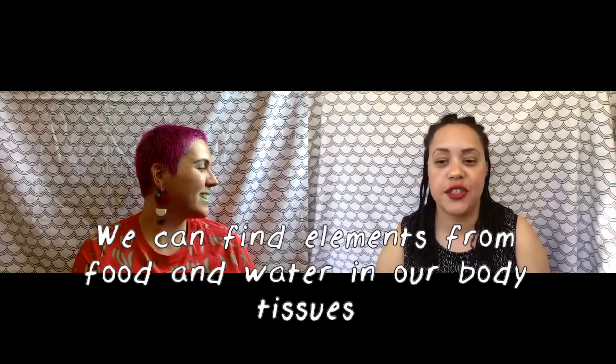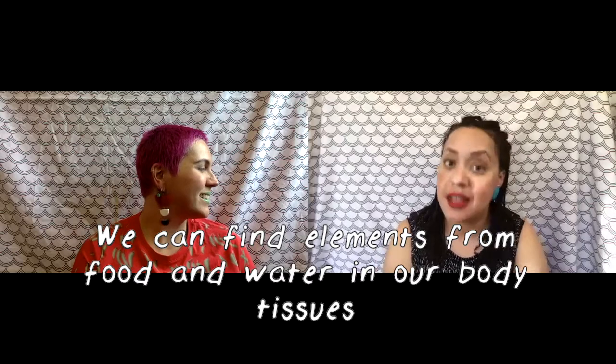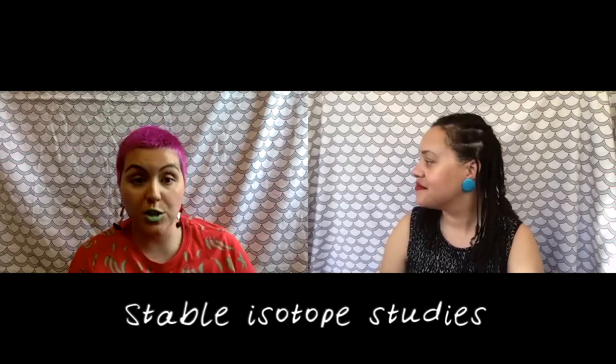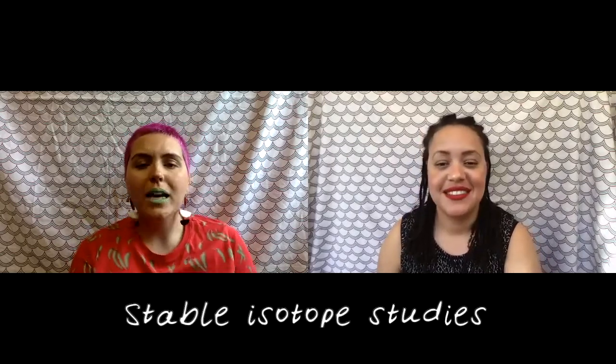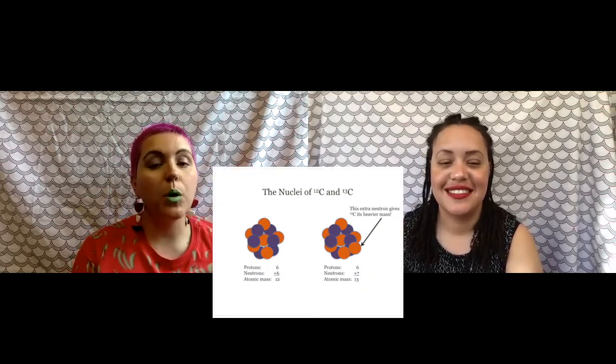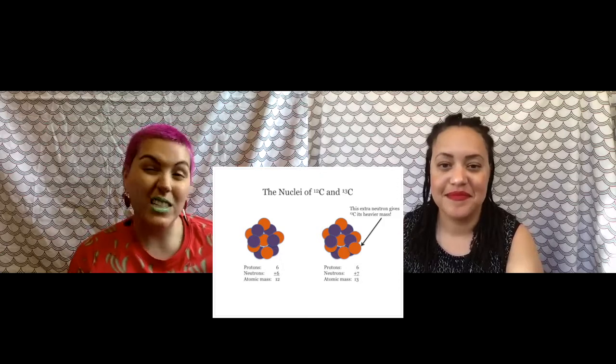It's a good thing too, because these can be really helpful for researchers looking at the remains of humans who died in the past. Studying the compounds from food and water that get integrated into our bodies is known as stable isotope studies. Isotopes are atoms of the same element that have an equal number of protons and a different number of neutrons, giving them slightly different weights.